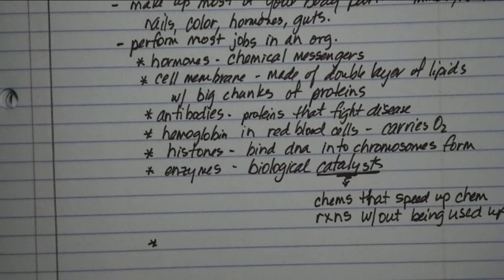So it's kind of like a catalytic converter. Don't you think it'd be similar? So it speeds up what reaction? The chemical reaction to add oxygen. It's on the exhaust.